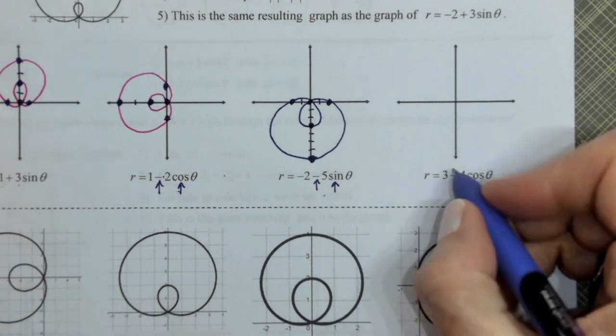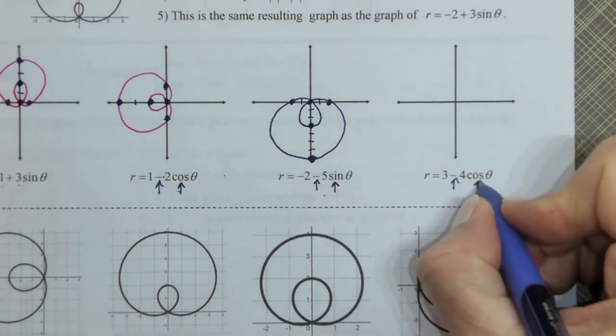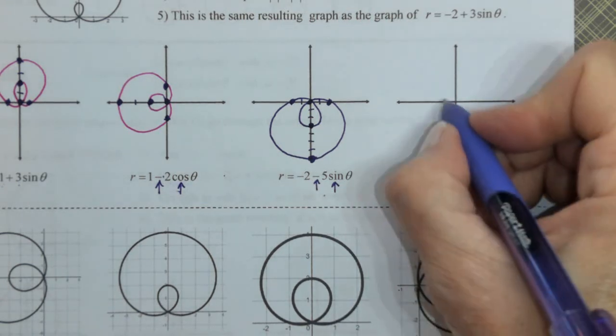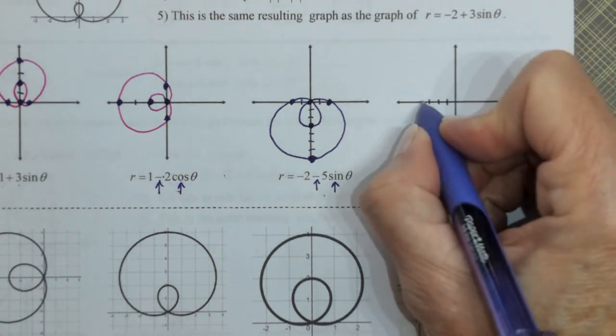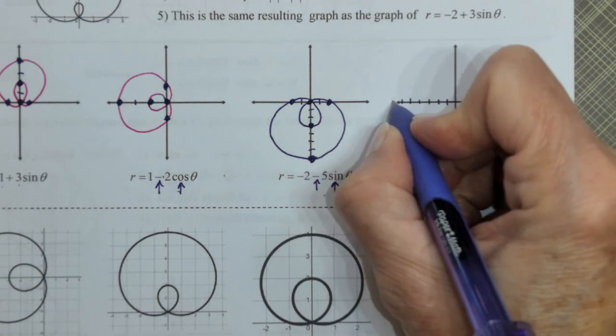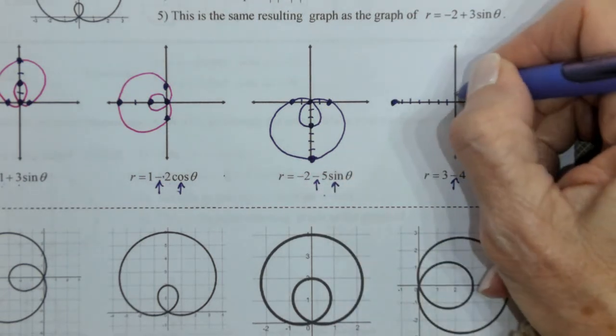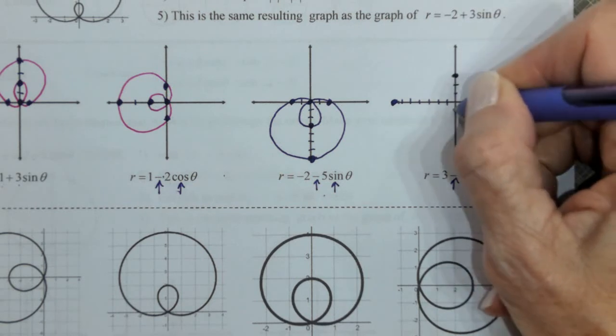Next one. We have a negative cosine. So negative x-axis out 7 units. Again, 1, 2, 3, 4, 5, 6, 7. Side to side 3. 1, 2, 3.